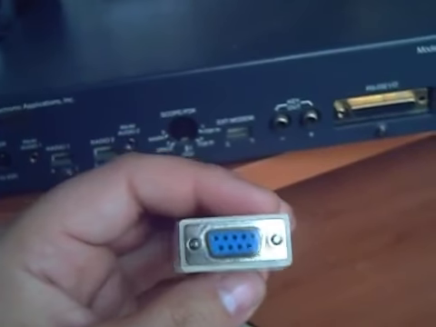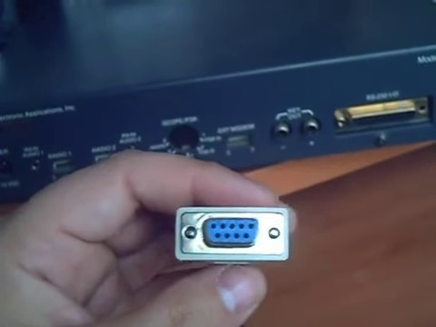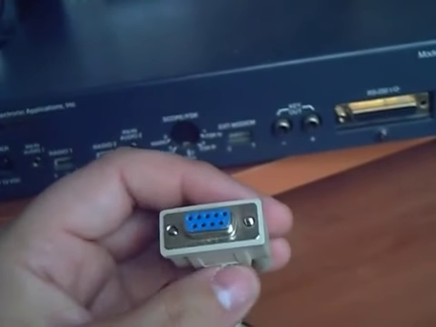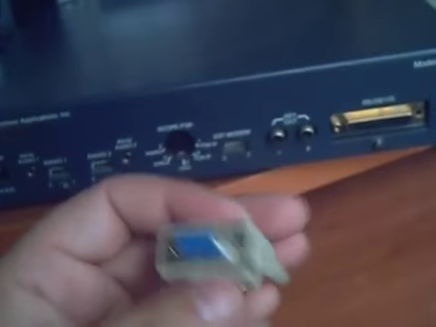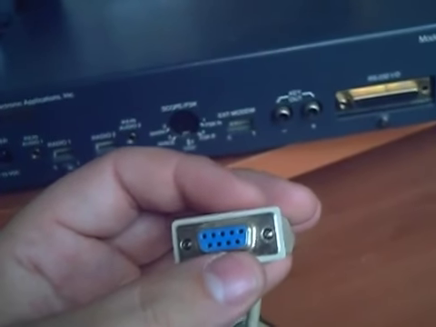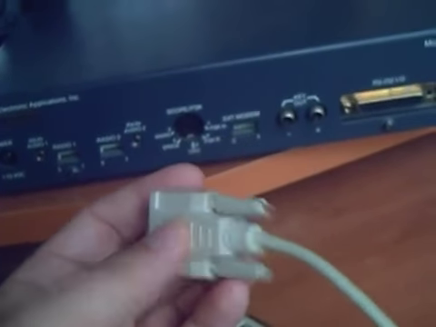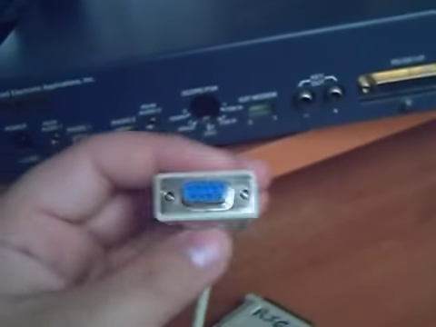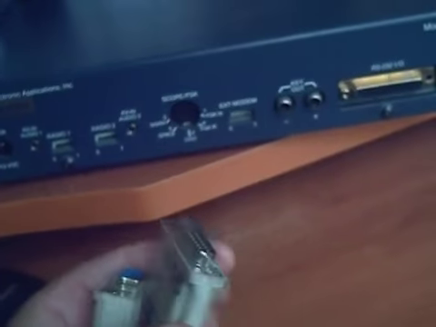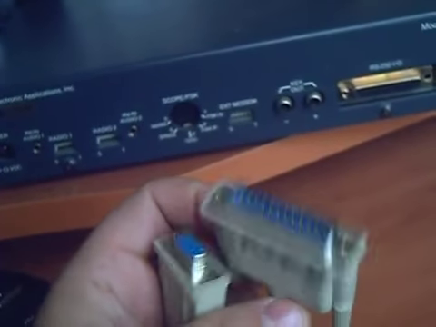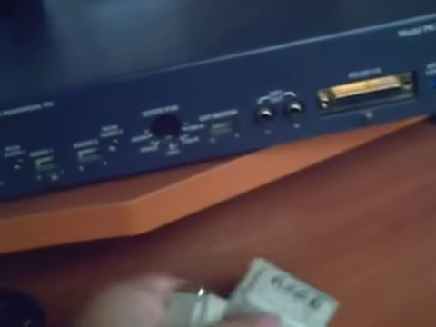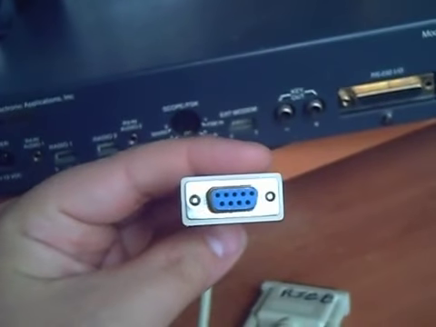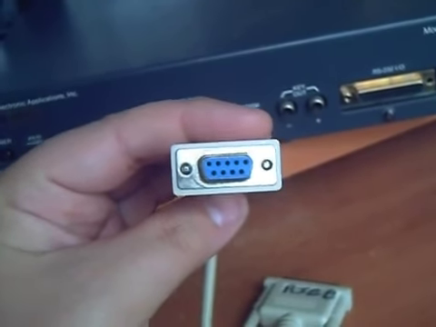There's a USB plug on one end, and you get the DB9 on the other. It's the adapter kit, USB to RS232. So again, your DB25 connector would plug into the back of your TNC, and the DB9 side would connect to the back of your computer.